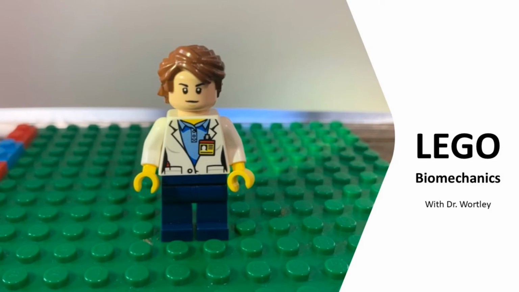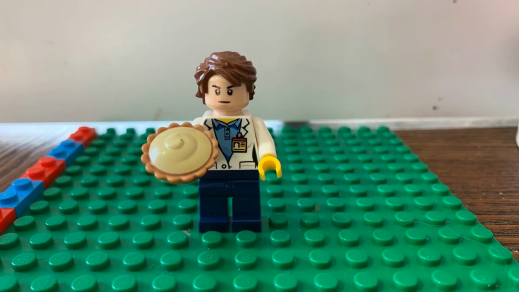Welcome to LEGO Biomechanics. Today's topic, radians. Happy Pi Day. I told you a couple weeks ago that I would tell you about radians and why they're so much better than degrees, and I can't think of a better day to do that than Pi Day.